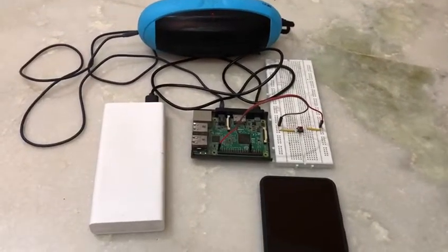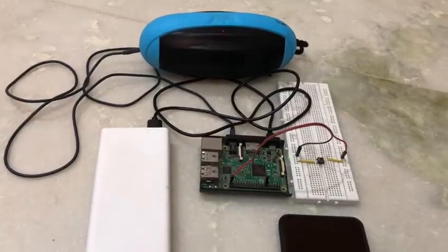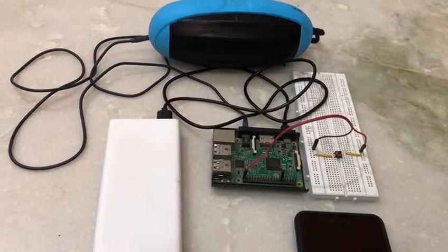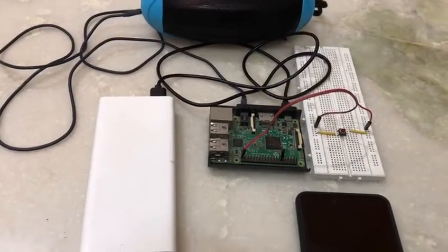Now trusting is very important because once you trust a device, the MAC address of the device gets stored in the Raspberry Pi. So whenever that device tries to connect again, it gets connected without any interruption whatsoever.